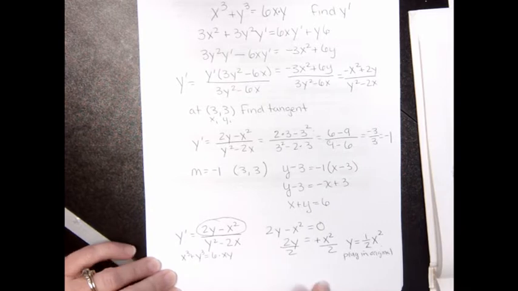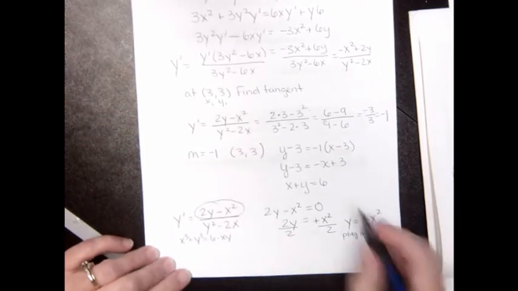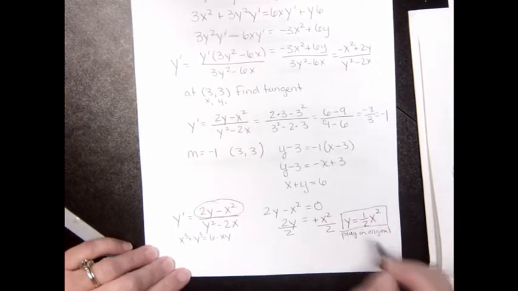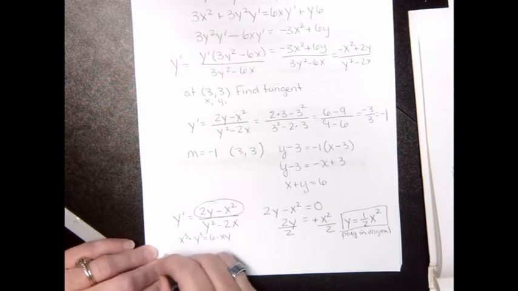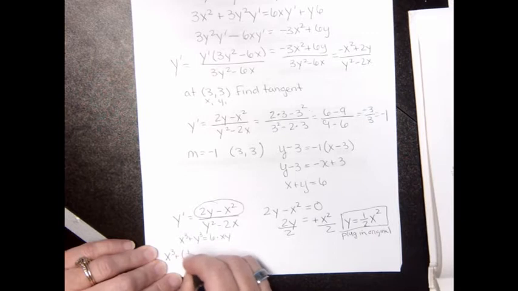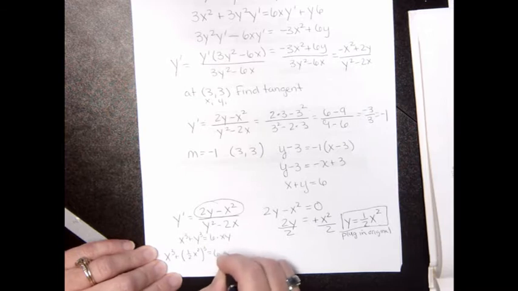Okay, now plug this in to find out where that would be. x cubed plus (1/2 x squared) to the third equals 6 times x times 1/2 x squared.